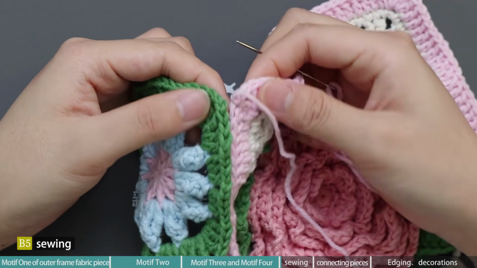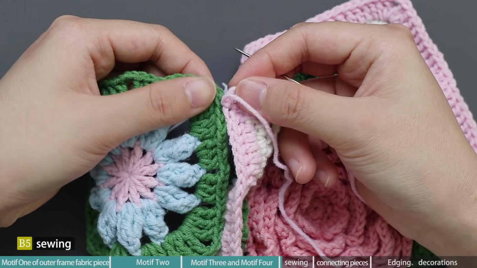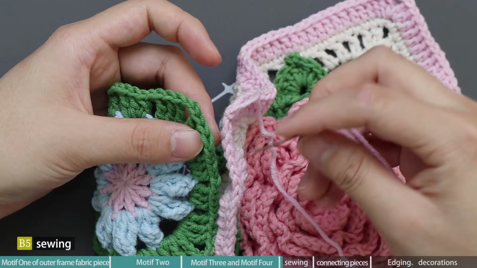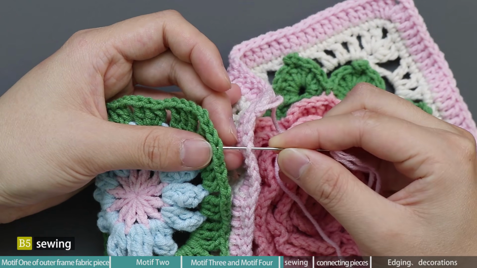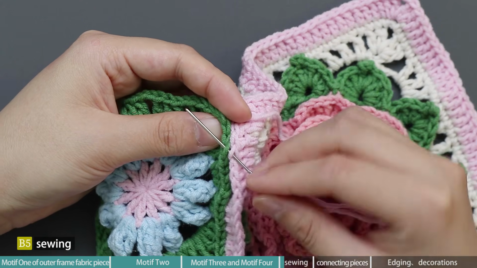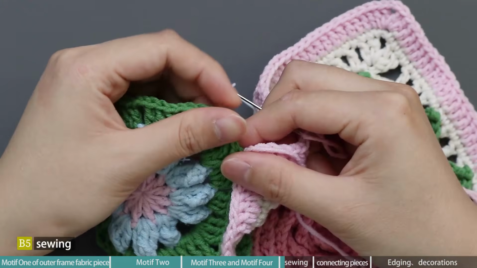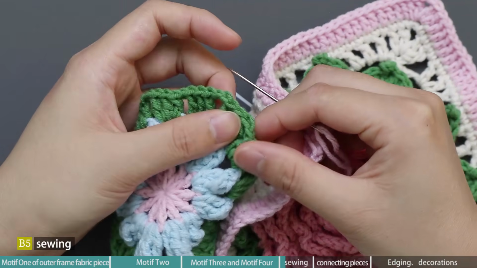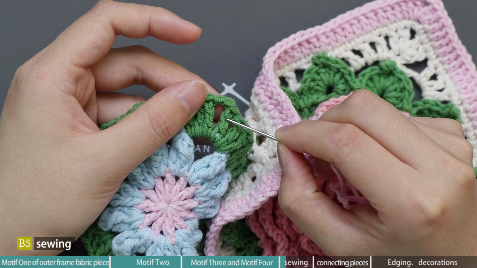Sew them together. Align the corner positions with each other. Then pick the back loops and sew together with a whip stitch. This means sewing through the 2 strands of yarn that are next to each other. First, thread the reserved yarn into the darning needle. Start sewing from the treble crochet at the corner position.